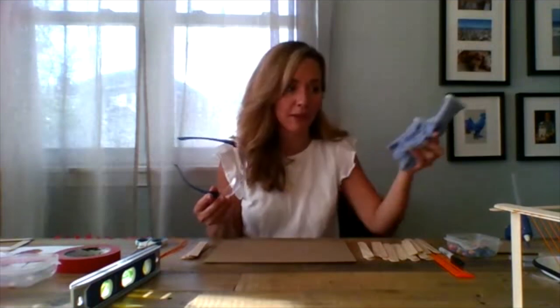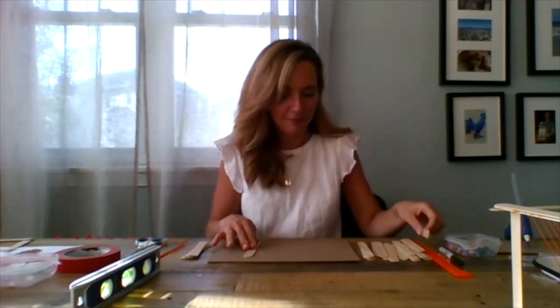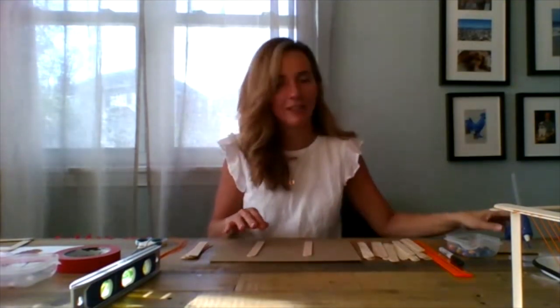One more thing, you might want to use safety glasses when you're using the hot glue gun. A lot of my students also like to wear gloves. I consider myself an expert on hot glue. I still occasionally burn my finger, but I'm really careful. So check with your parent on what you should do if you're using hot glue. Start building my structure. Here it comes.